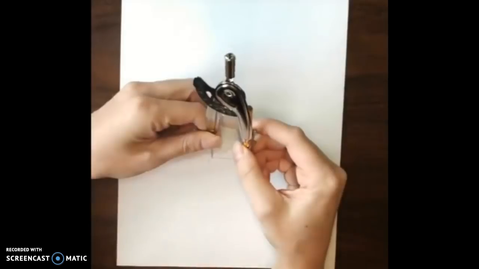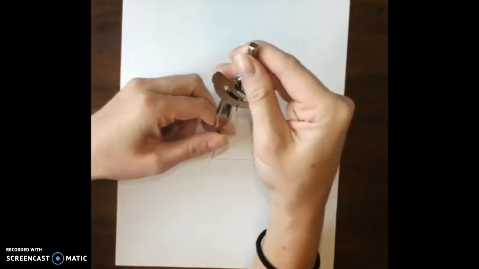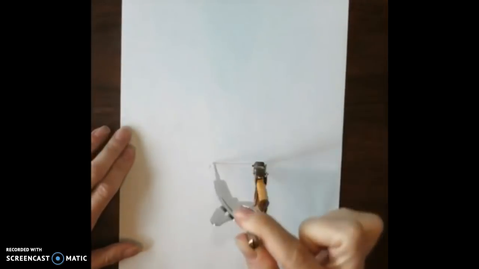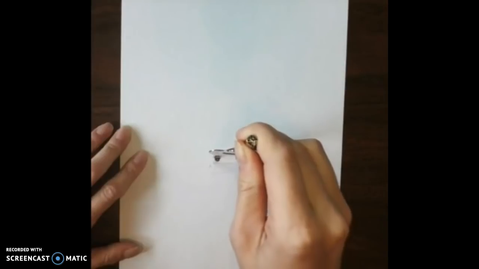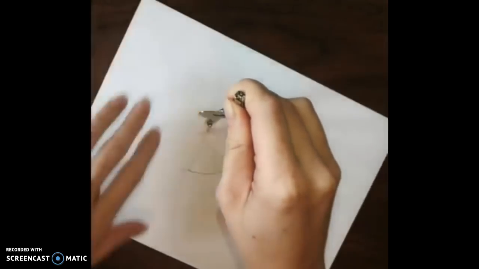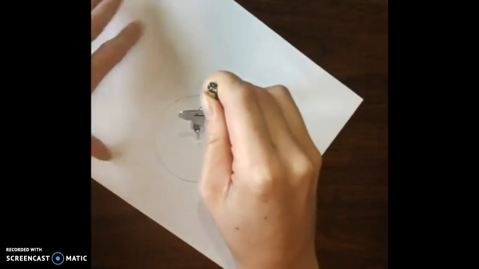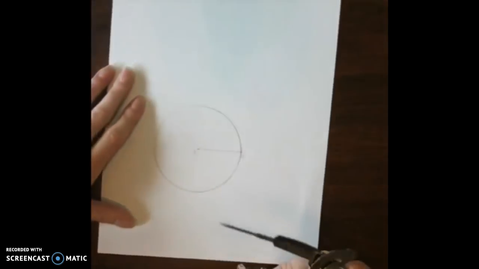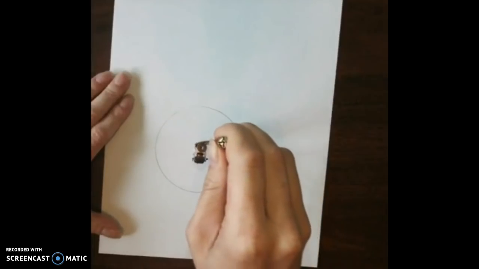And then I want to construct a perpendicular to that. So I'm going to put my compass on point A and open it up to a width so it has a radius of AB. I'm going to leave my point on A and draw my circle. And then I'm going to draw the exact same circle, but this time centered at point B. It still has a radius of AB.